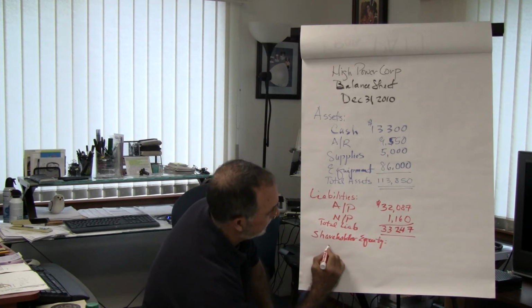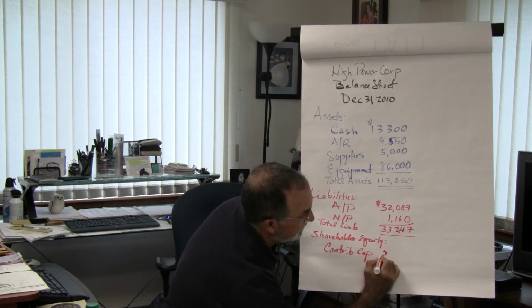And again, we have two general categories for shareholders' equity. And we have those amounts. We have the amount for the one category, contributed capital, given in the problem. So I'm going to show that here. Contributed capital is $59,103.